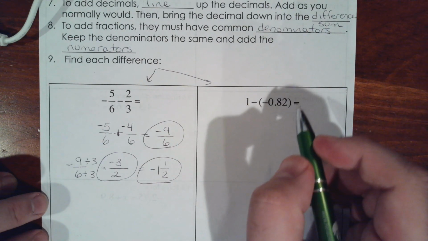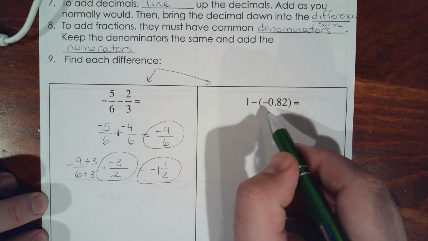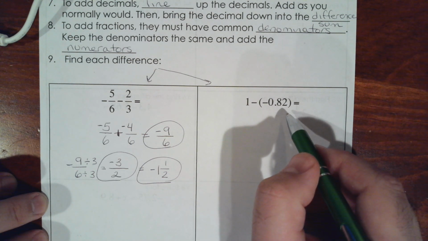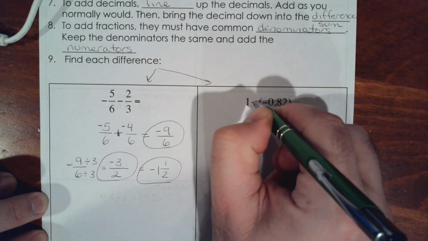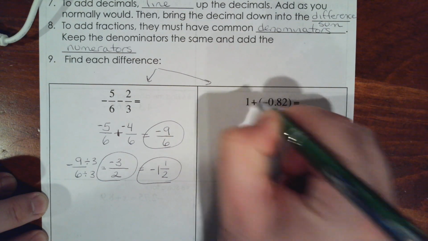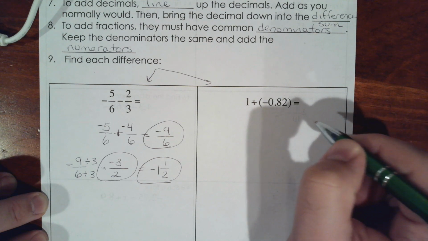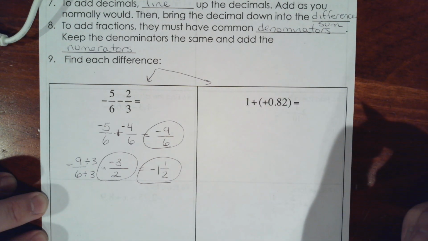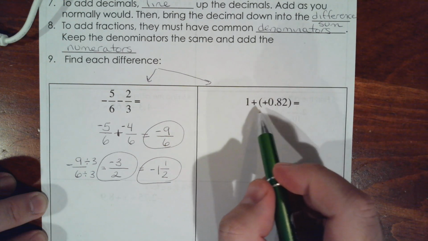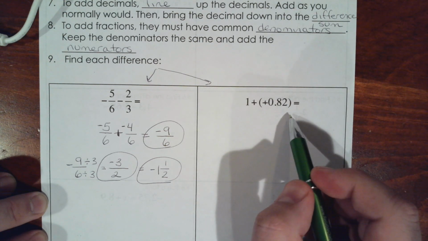On the right-hand side, we have 1 minus negative 82 hundredths. So we take the subtraction sign and we make it addition, and then we change the sign of the second number. So what we have now is 1 plus positive 82 hundredths.